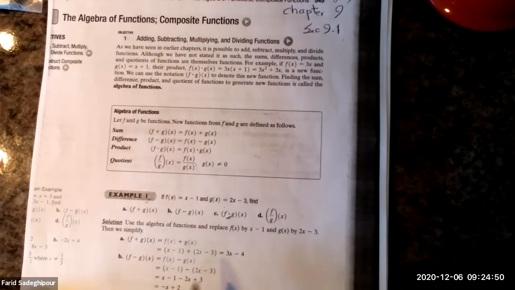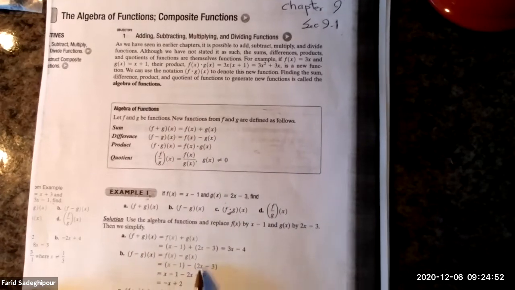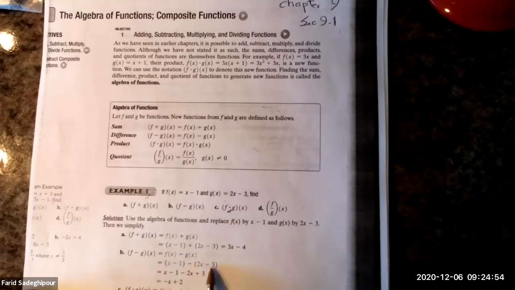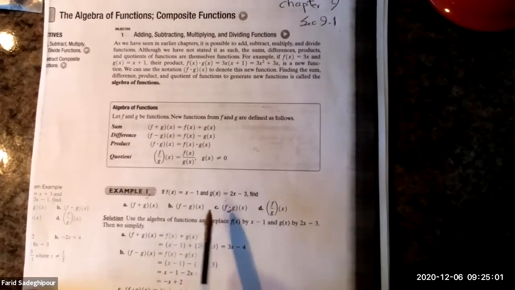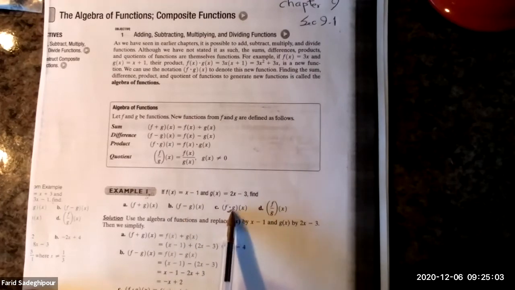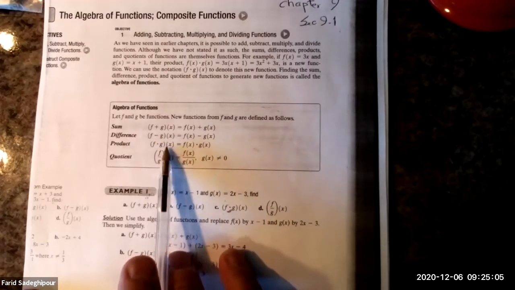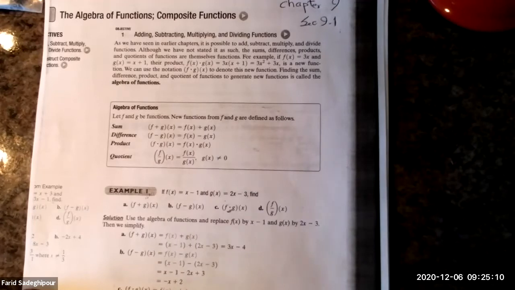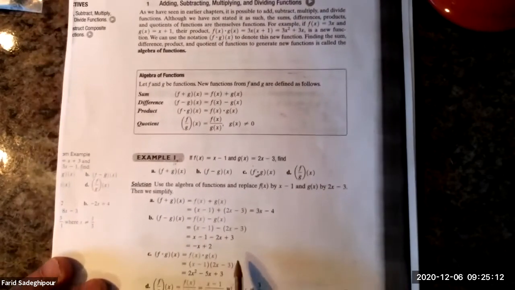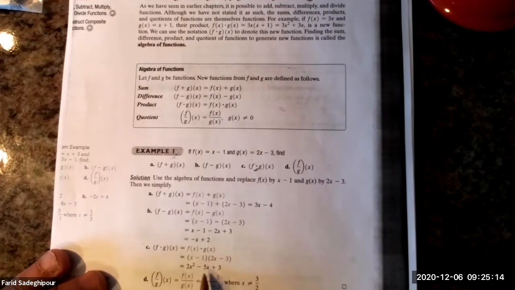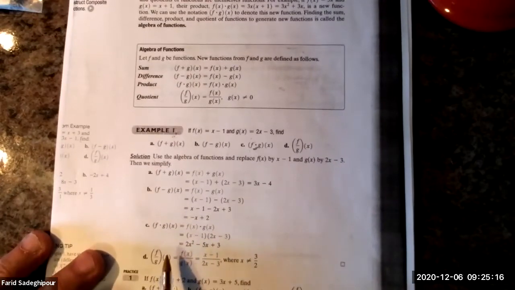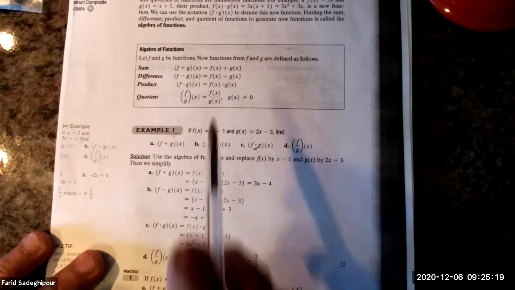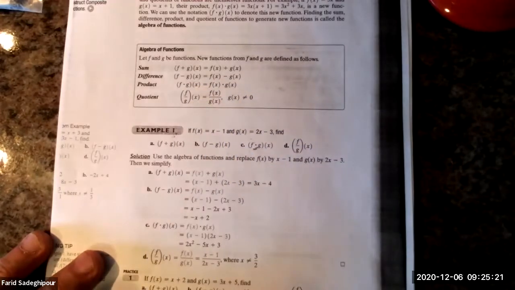When it comes to subtraction, just be very careful. Make sure you put a parenthesis first, because of the subtraction, that negative would change the sign here. F multiply g of x means f of x times g of x. So that means you just take these two functions and multiply. And again, the ratio of f over g of x means divide these two.